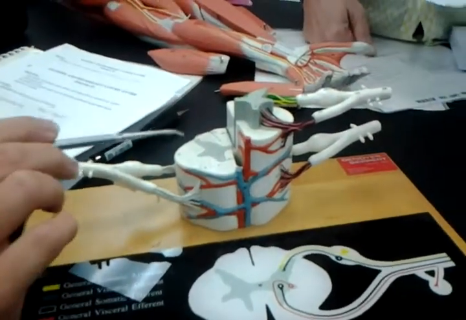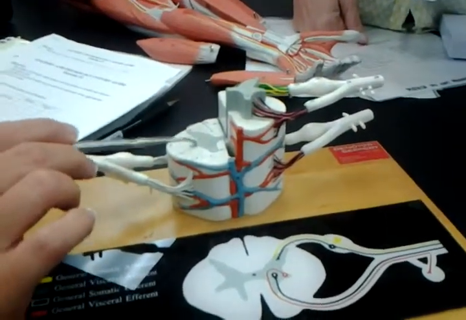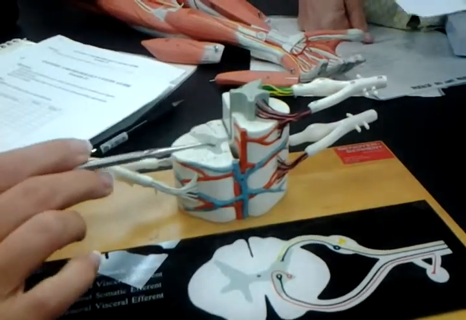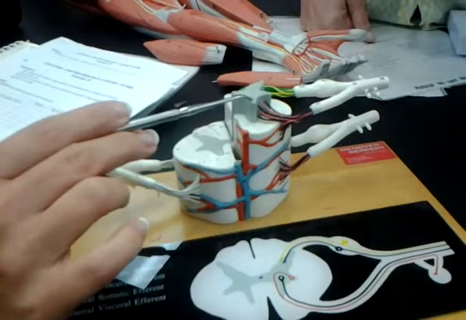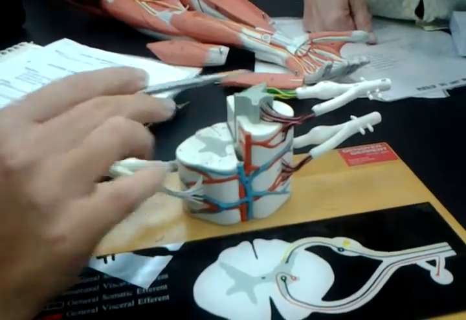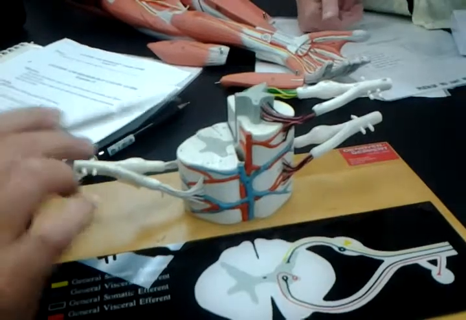Find the lateral horn. Good. The one pointing to the sides. Anterior or ventral horn. There and there. And posterior horn. There and there. And posterior or dorsal, you can use either word.